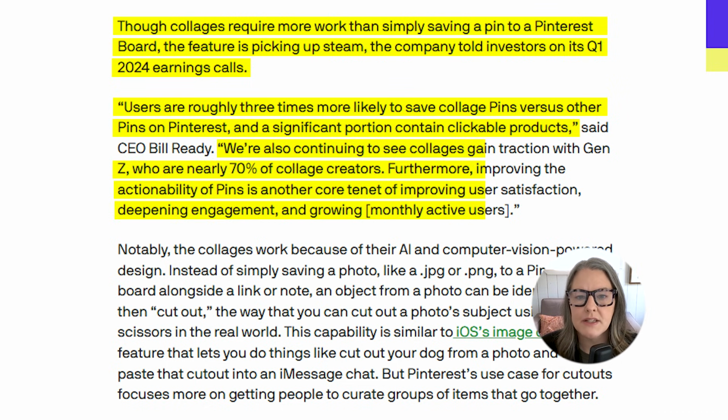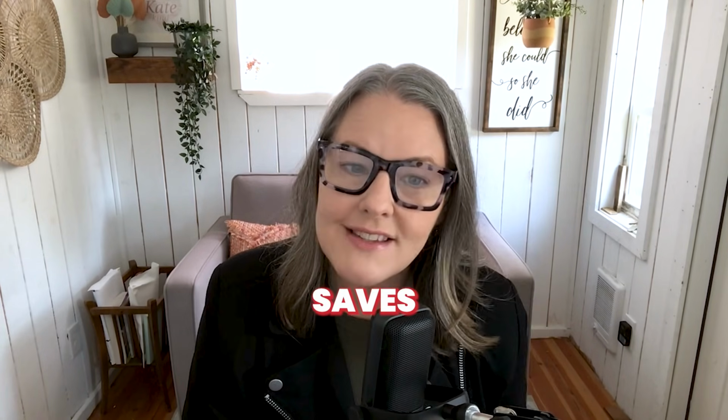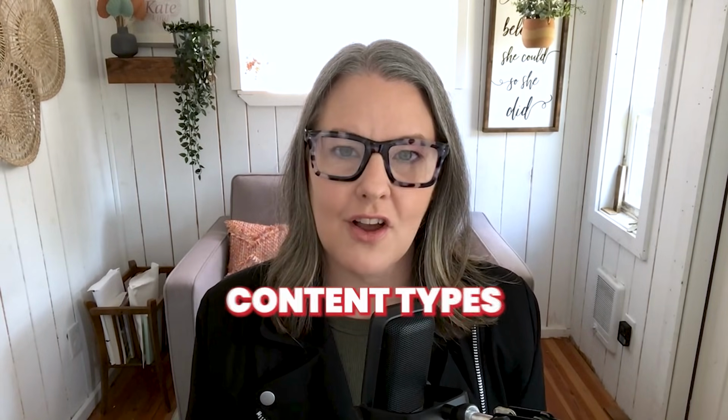We're also continuing to see collages gain traction with Gen Z, who are nearly 70% of collage creators. Furthermore, improving the actionability of pins is another core tenet of improving user satisfaction, deepening engagement, and growing monthly active users. So, while Pinterest internal metrics really show strong collage performance, businesses should always track their own analytics to verify these results for their specific audience and industry. The platform provides detailed analytics tools to measure engagement rates, saves, and click-through rates for different content types. That being said, do your own research.